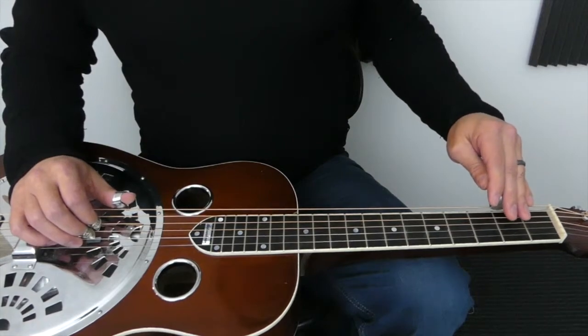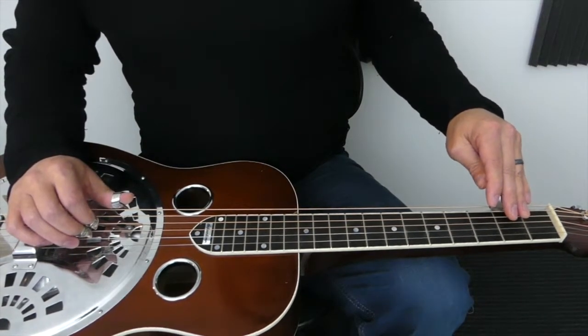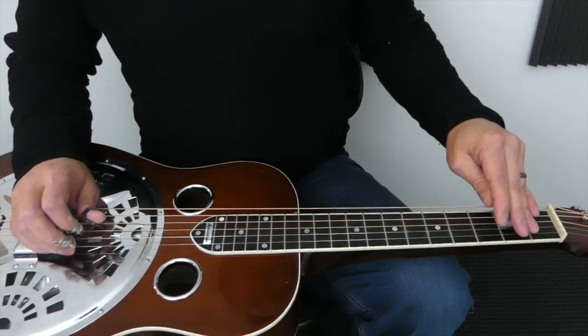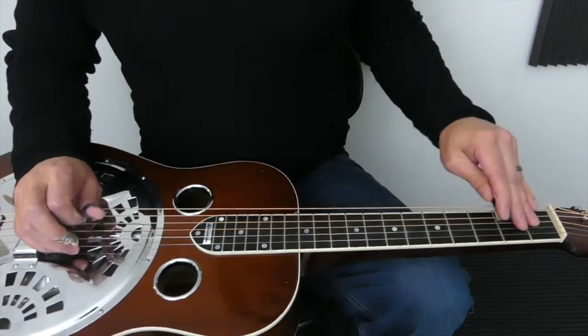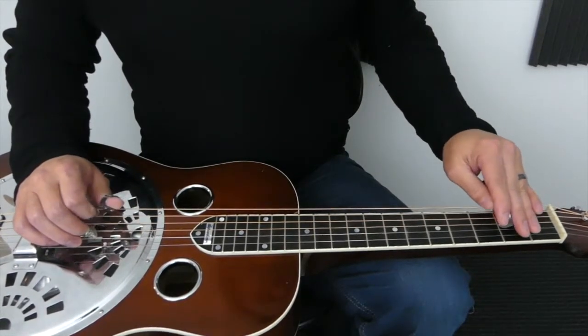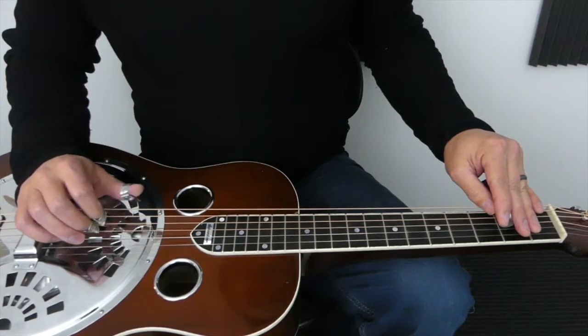So I'm going to start on this A on the 6th string and just connect those. Right? So you can hear that that's an A minor scale.